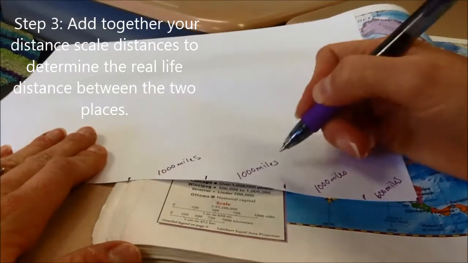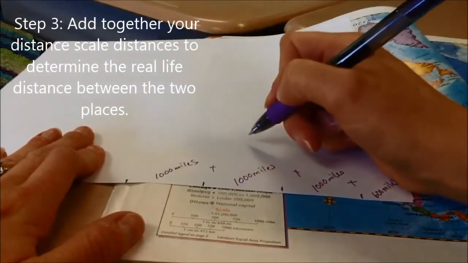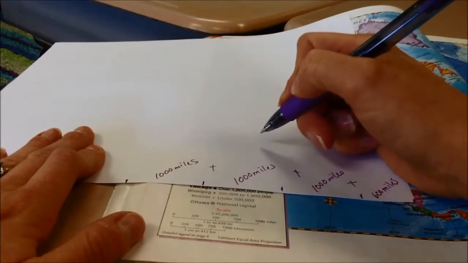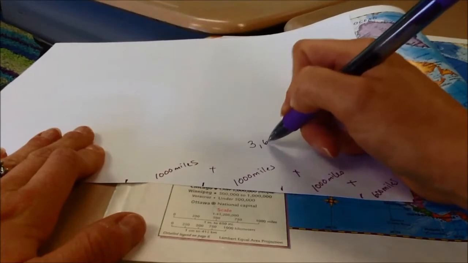So 1,000 plus 1,000 plus 1,000 plus 600 gives me the total distance between Mexico City, Mexico, and Anchorage, Alaska as 3,600 miles.